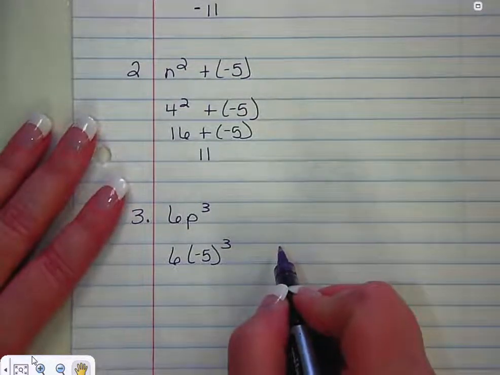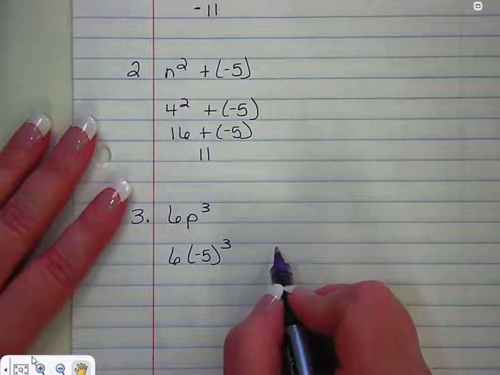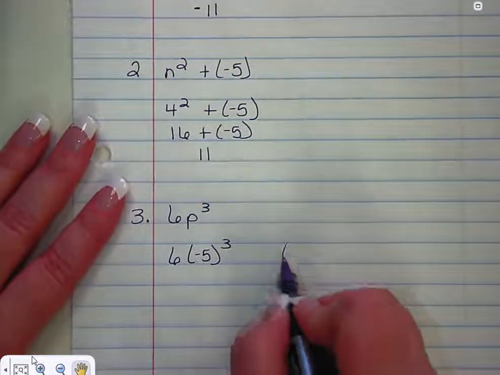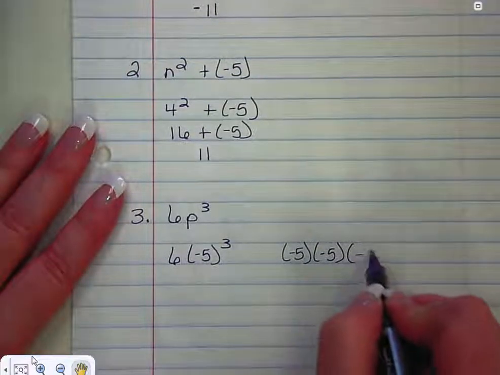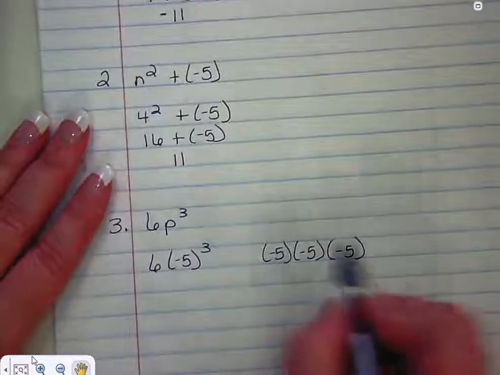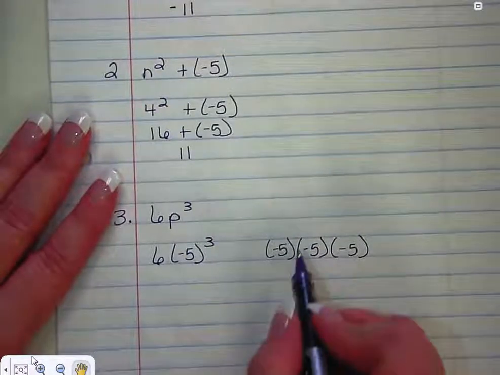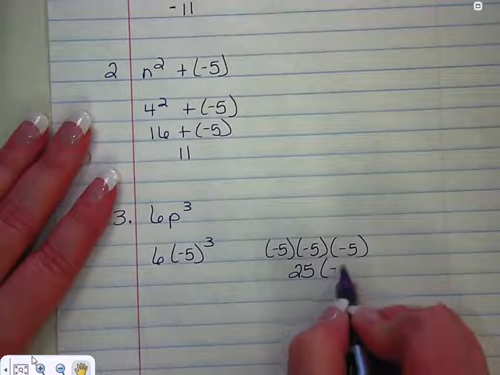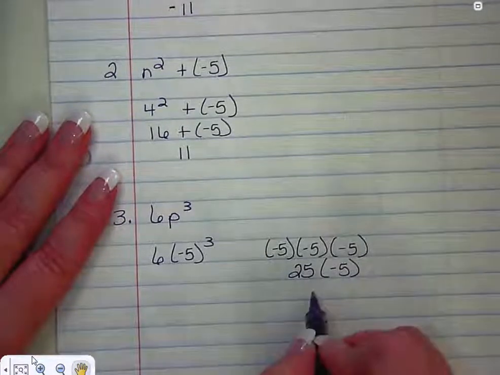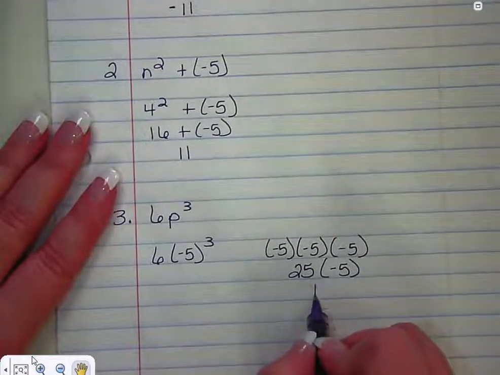Multiply 3 times -5. -5 times -5 times -5. -5 times -5 is 25. And then 25 times -5 is 125.